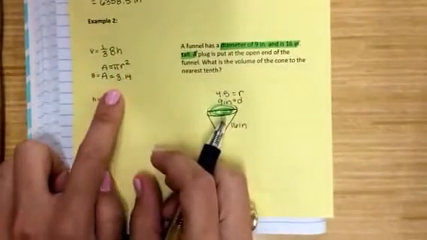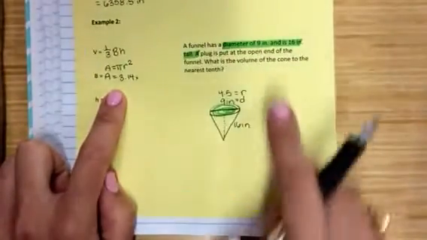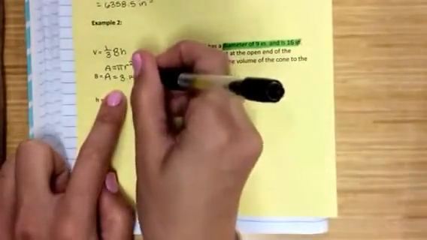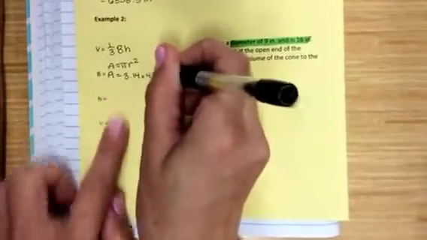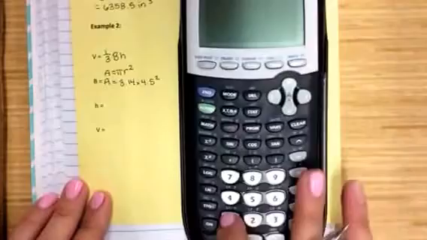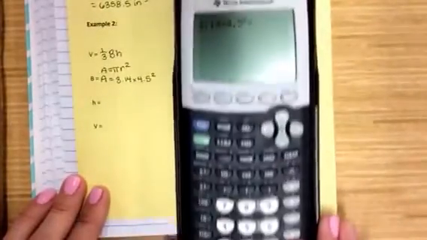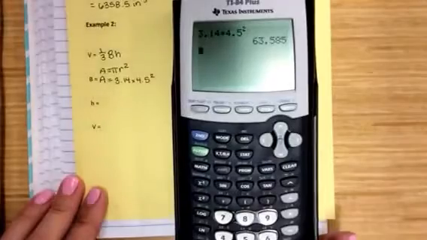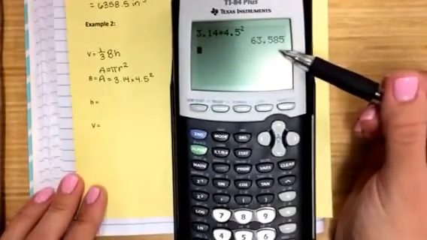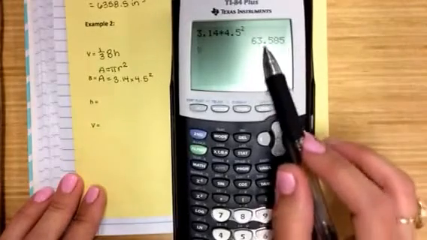Now we can go ahead and put in numbers for our variables. Instead of pi, we put 3.14 times the radius, which you found, which was 4.5, squared. 3.14 times 4.5 squared. Now since we have a lot of decimal values, let's go ahead and just round to the tenth. So the tenth is the 5.